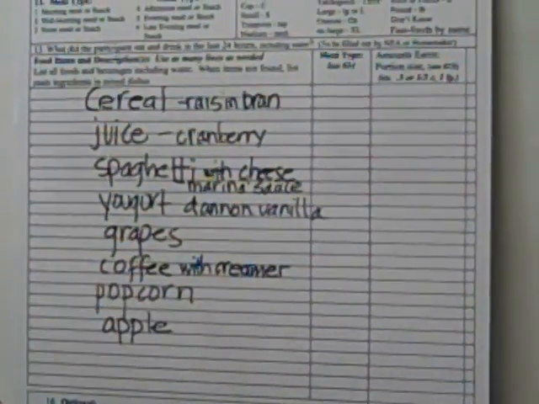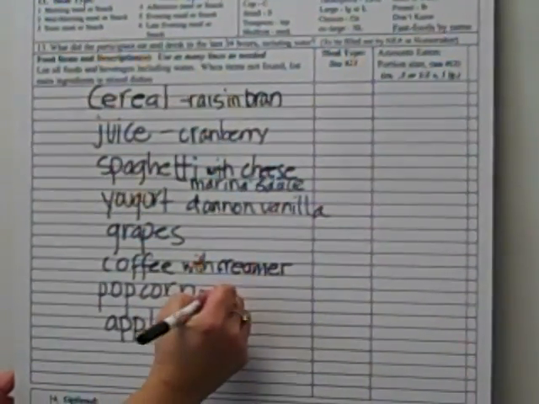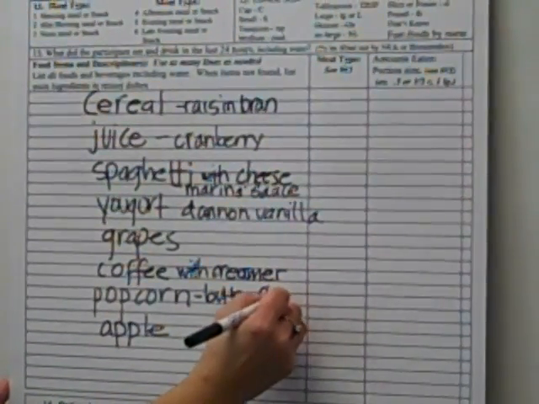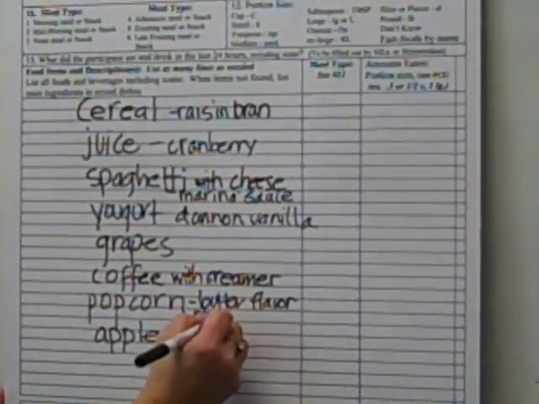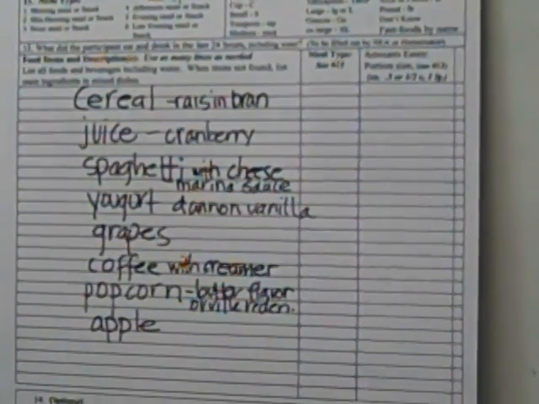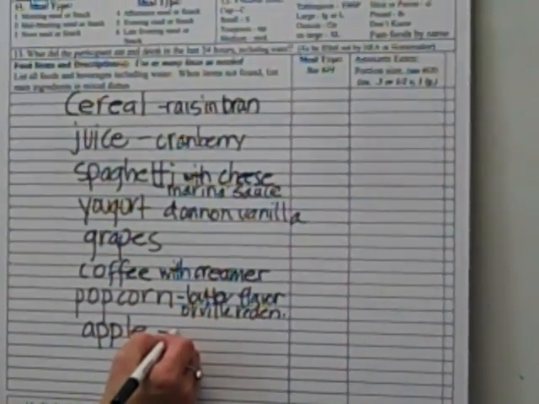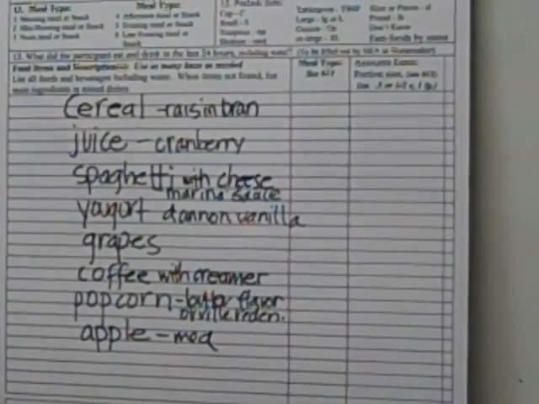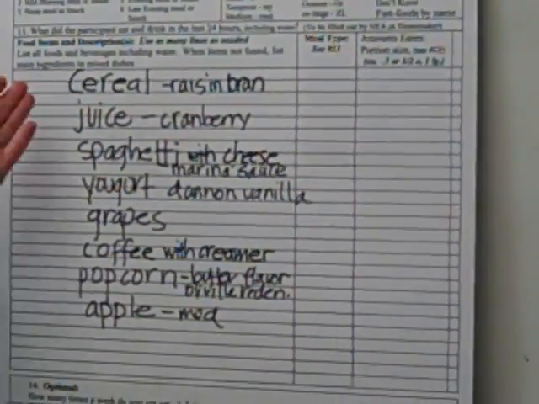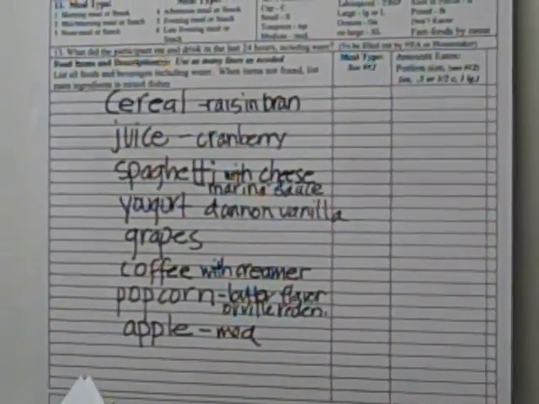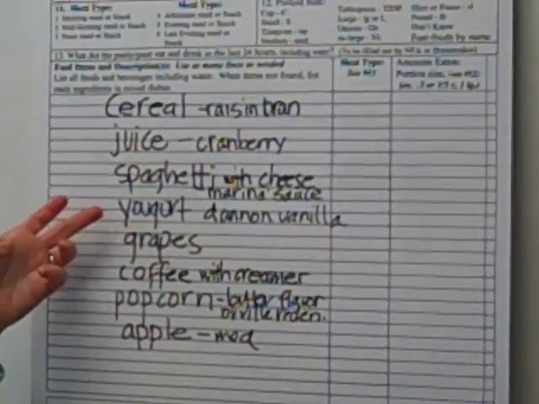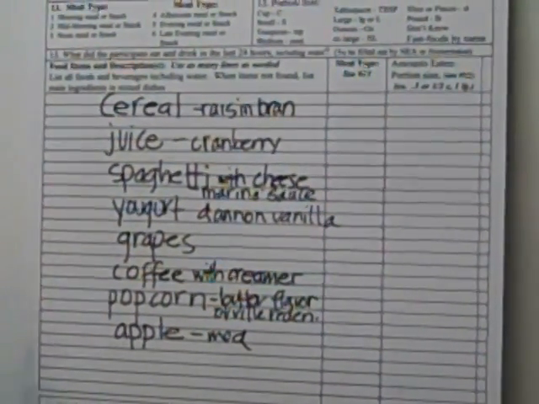I wrote on here the coffee with creamer, popcorn. This was butter flavor, Orville Redenbacher's. And just a regular apple. It was about a medium apple. So now is the time to get as much detail about these things as possible. Name brands go in here. Anything that you can remember about, did you add extras? Like, did I have anything on my yogurt? Sometimes I have some granola on my yogurt, but I didn't this day.